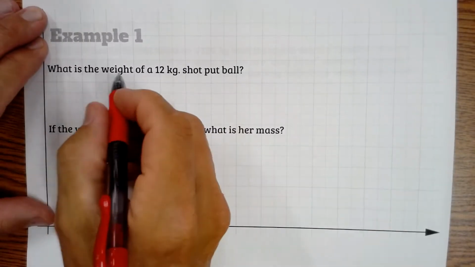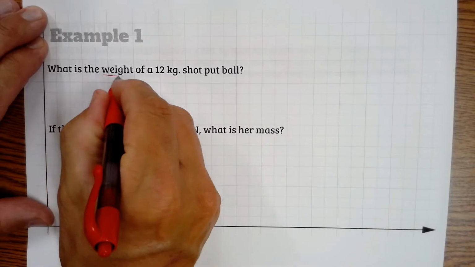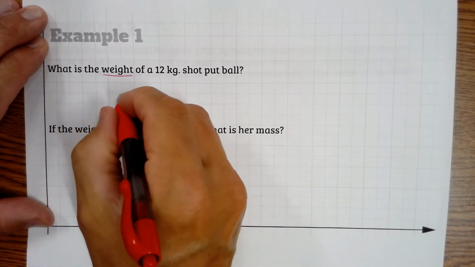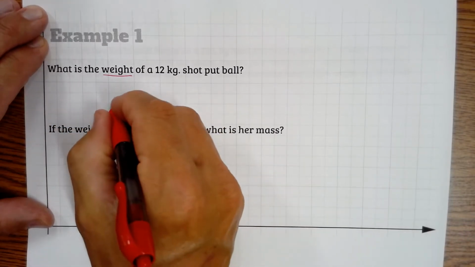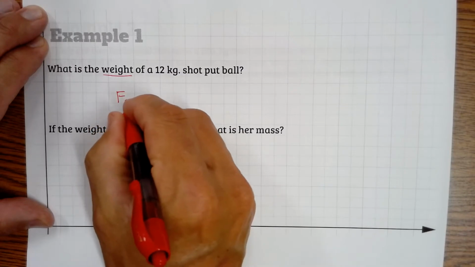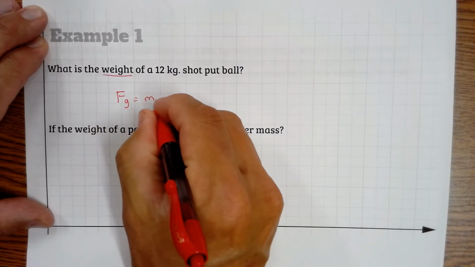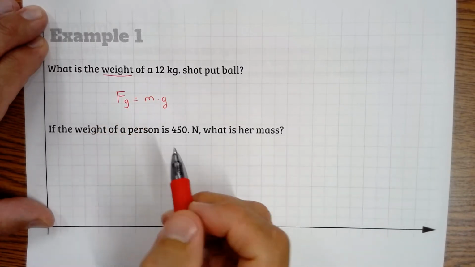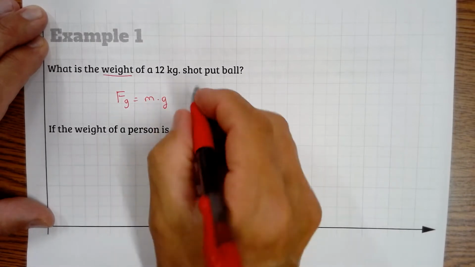So when you are trying to find the weight of an object, the weight is the force of gravity. And you can always find the weight of an object by taking its mass times g. And as long as you're on Earth, g is 9.81.